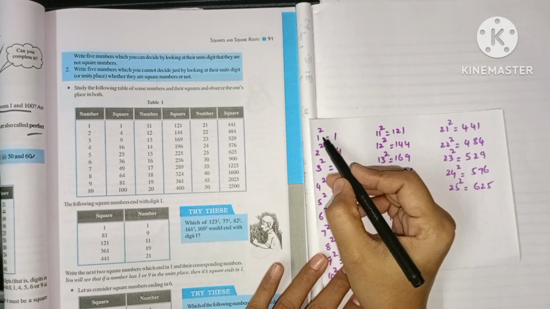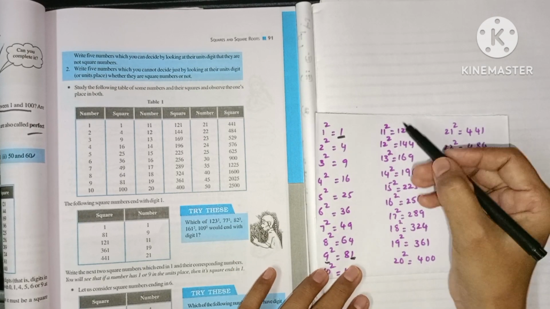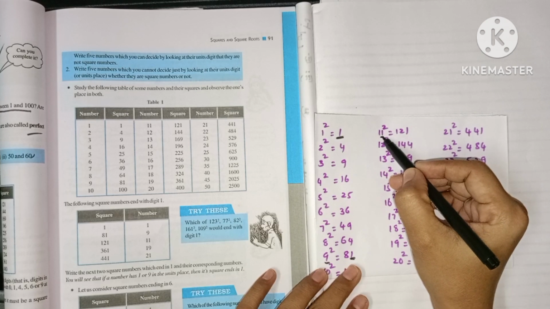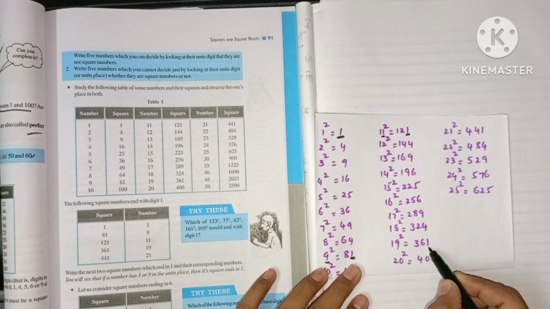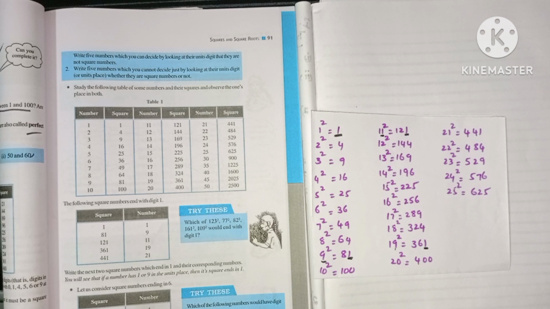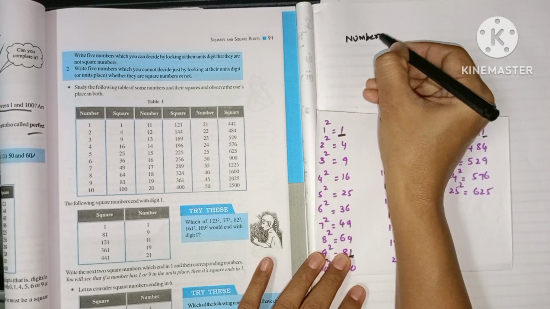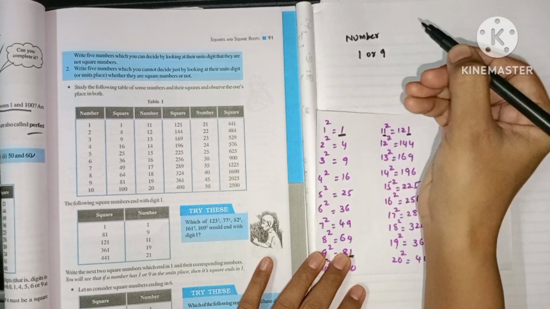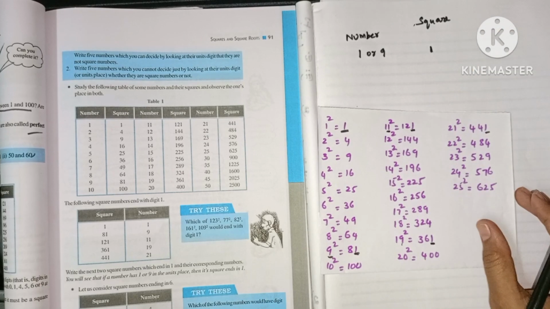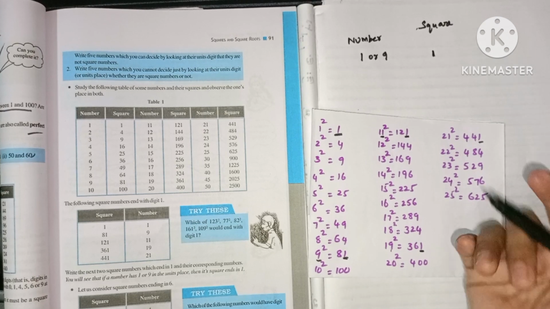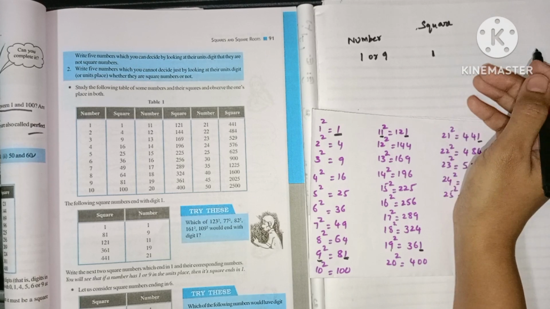So next, here 1 square is 1, 9 square is 81. 1 is there in the units place, right? 11 square, here 1 is there in the units place, and here also 1. 9 is in the units place, 1 came. So you can conclude that if a number has 1 or 9 in the units place, its square's units place is 1.